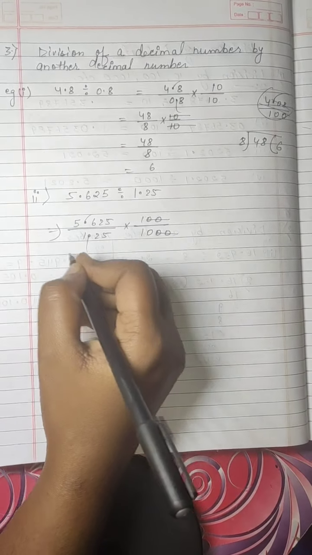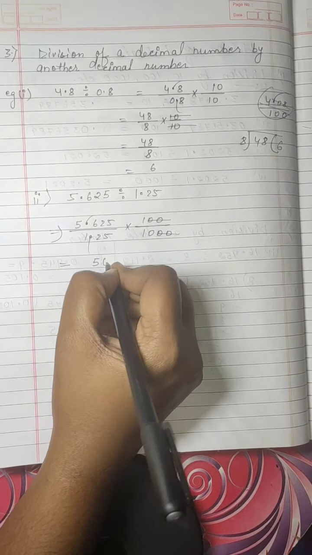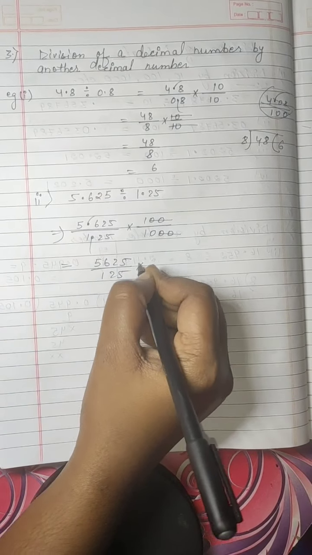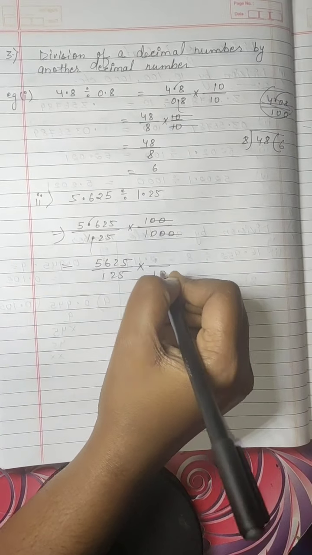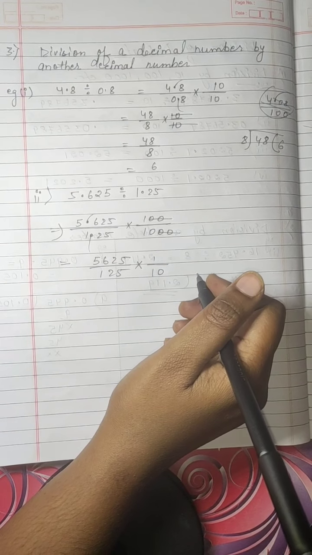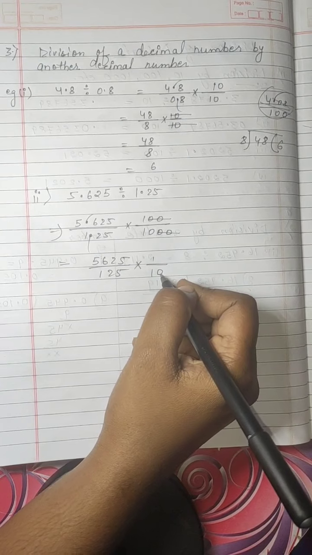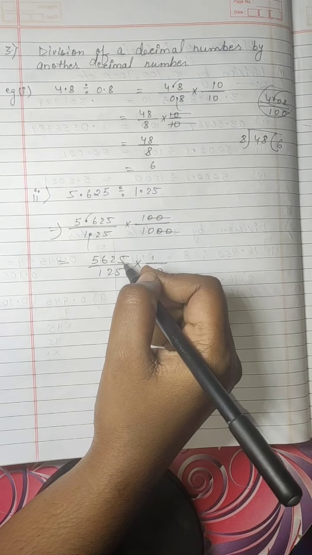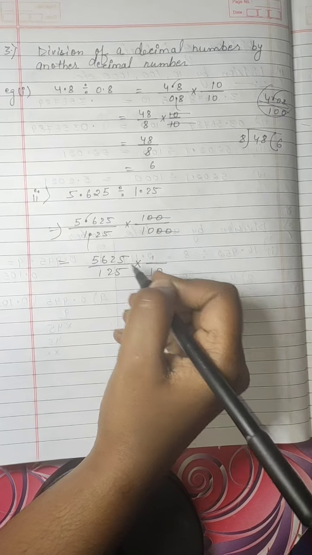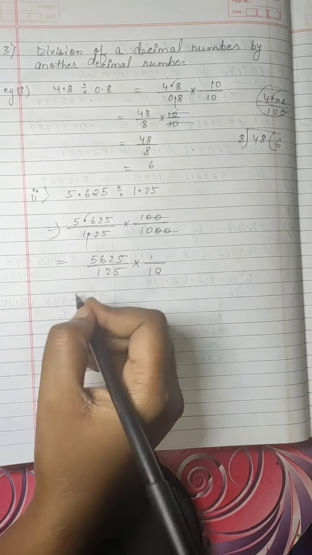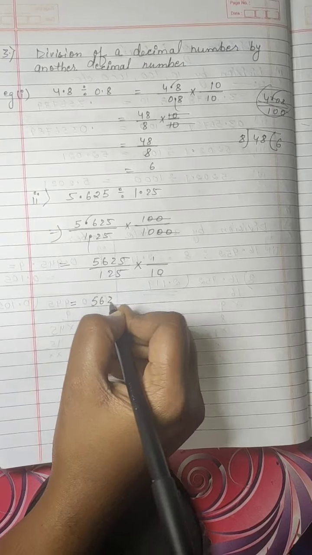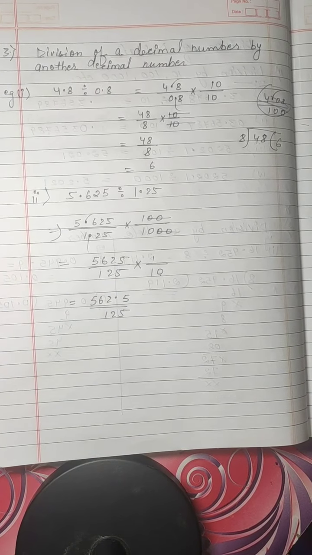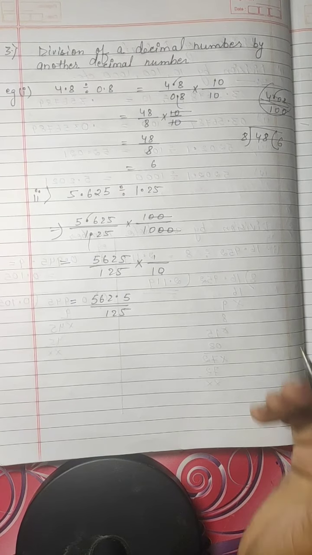So 5,625 by 125. And what do you have? 1 by 10. So what you have to do here is use this 0 as the point. So how many 0s here? 1. So we will put the point here. So 562.5 by 125. Okay.